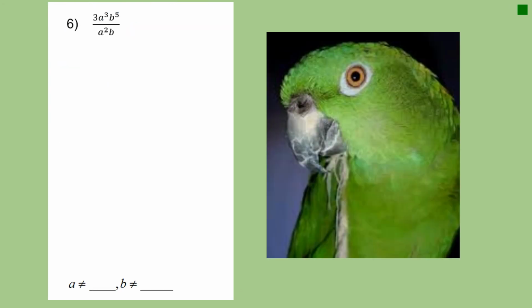All right, last slide. This is actually simplifying rational expressions. Everything's factored, everything's being multiplied. But you know what it really is in disguise? It is just an exponent problem.